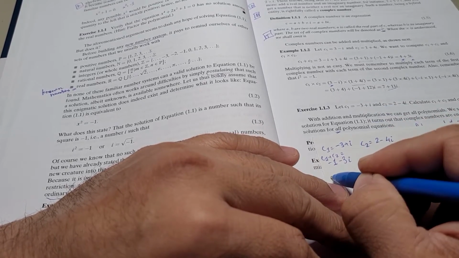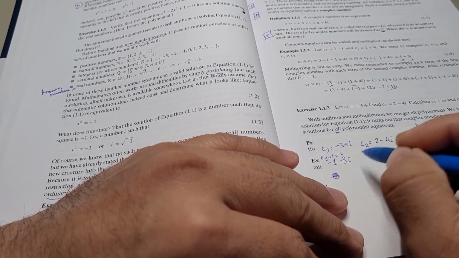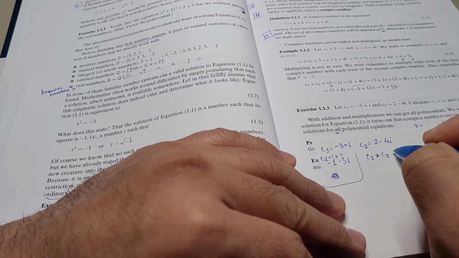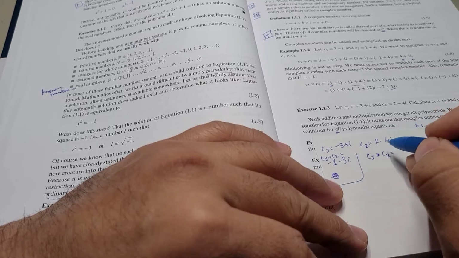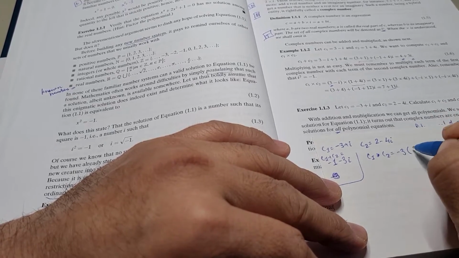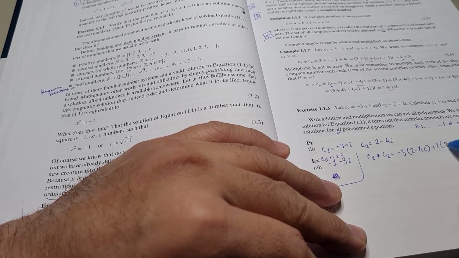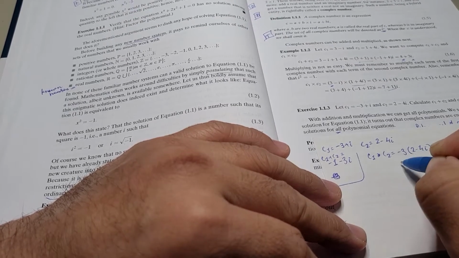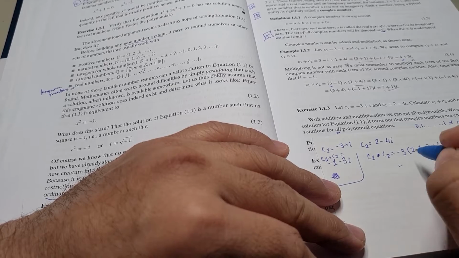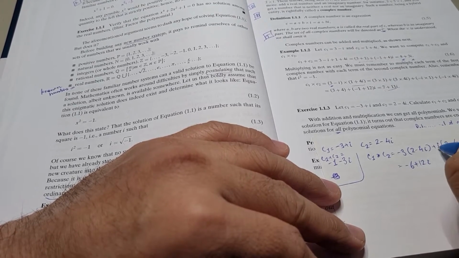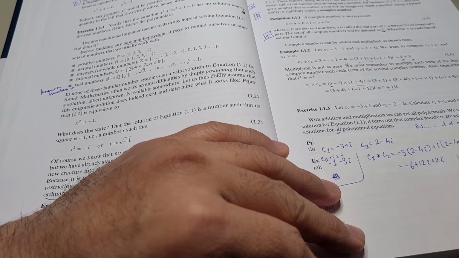And C1 into C2. Let me do it here. So minus 3 into 2 minus 4i, plus i into 2 minus 4i. Minus 3 into 2 is minus 6. This is 12i. This is 2i.